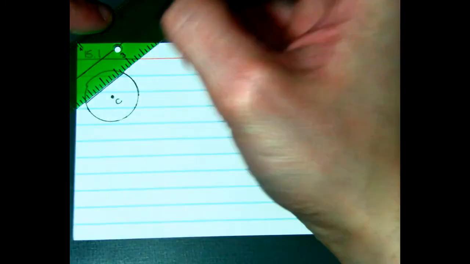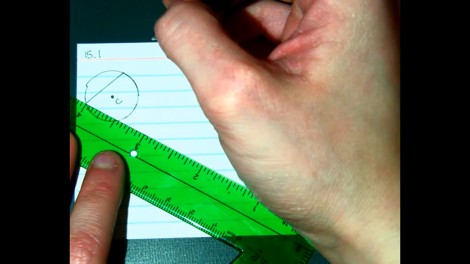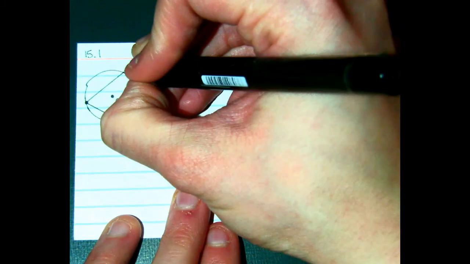An inscribed angle, instead of the vertex being in the center, the vertex is on the edge of the circle.